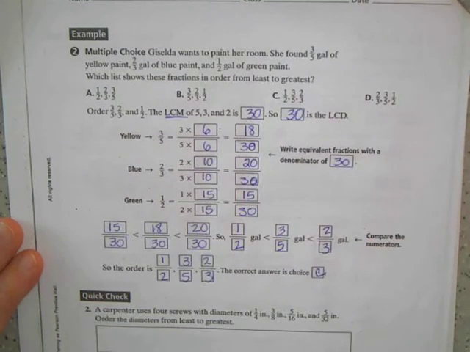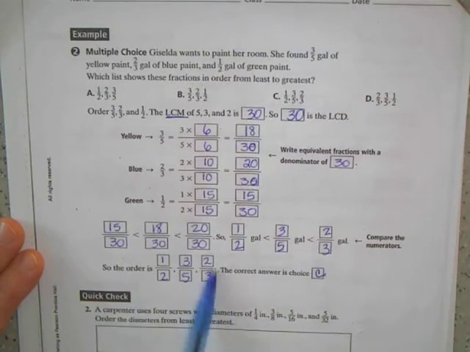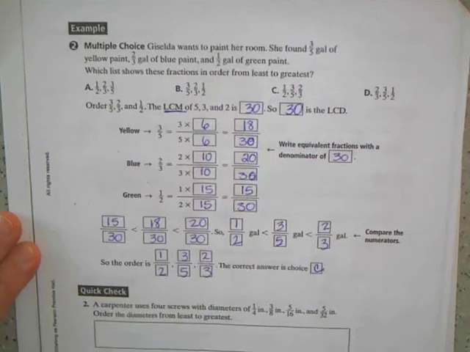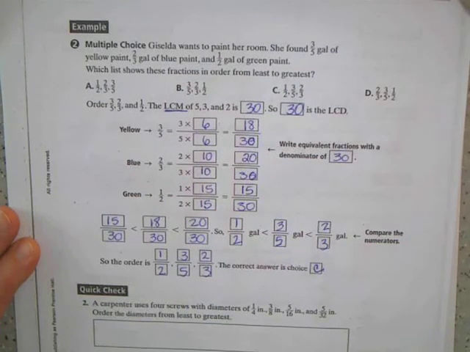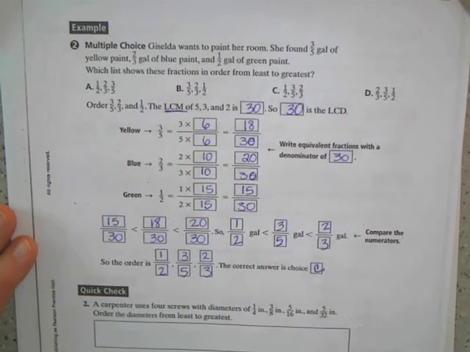Quite honestly, most of the time I would not give you a multiple choice question like this. You would have to write this answer independently yourself. All right, so there's a quick check question here.